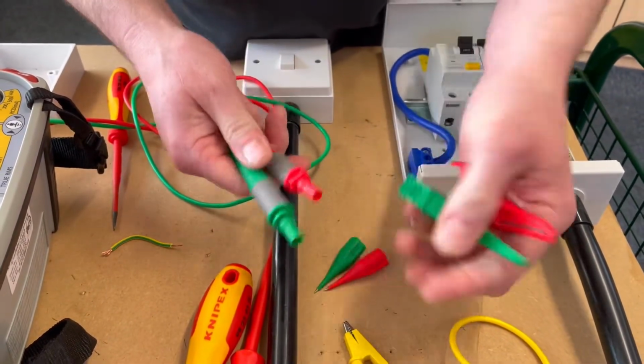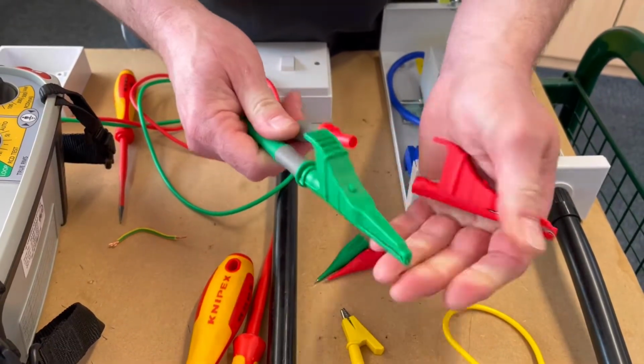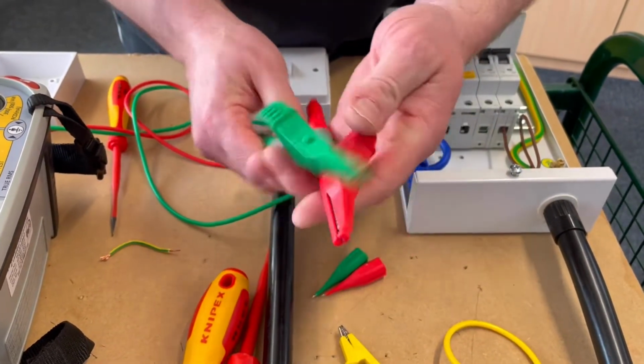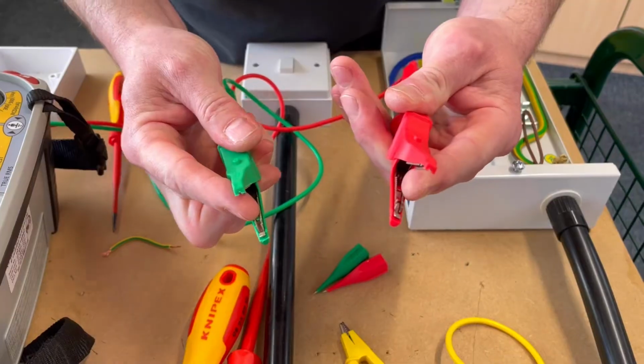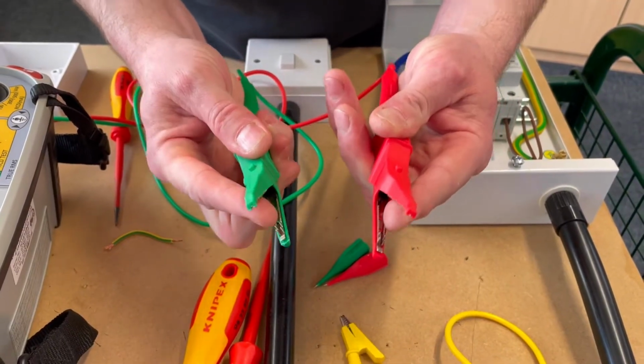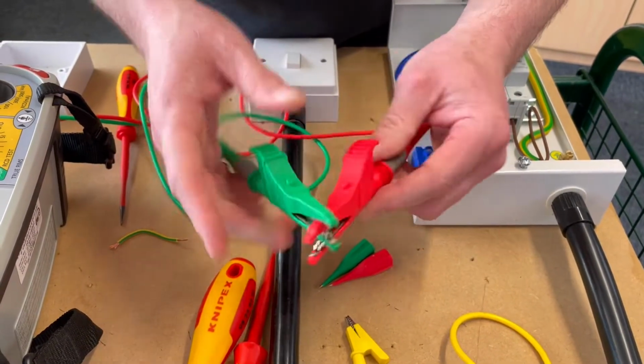So I'm going to remove the tips, and I'm going to put the crocodile clips on. I don't want to get my hands on the end of here. If I was going to touch both of these ends here, I would obviously pass 500 volts through myself. Remember, that's 500 volts DC. So I'm going to link the two together.